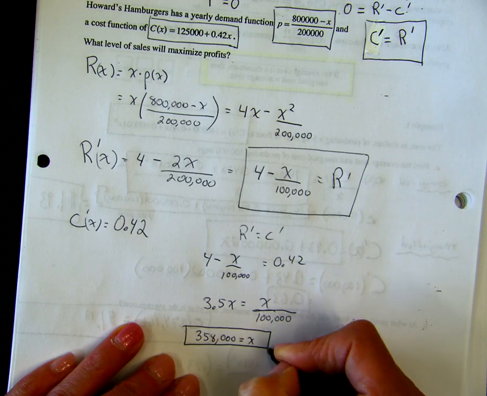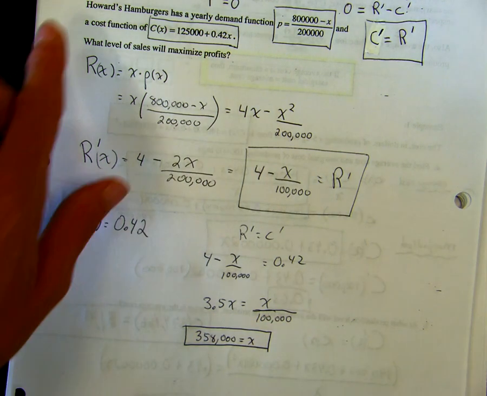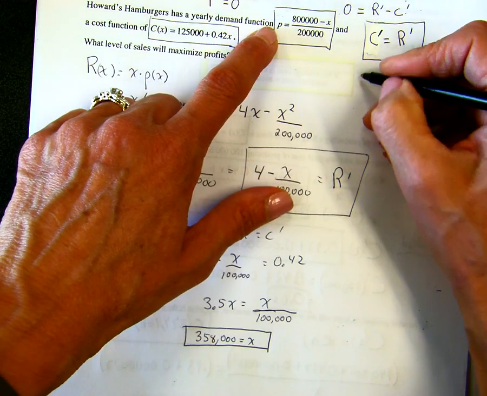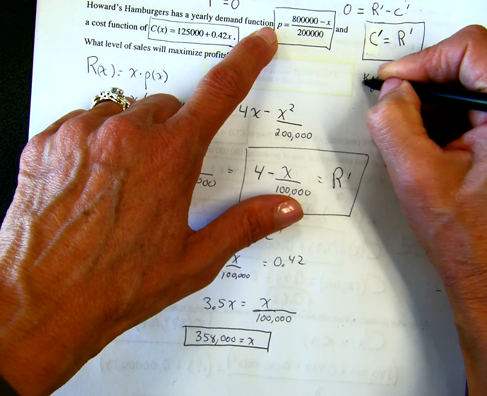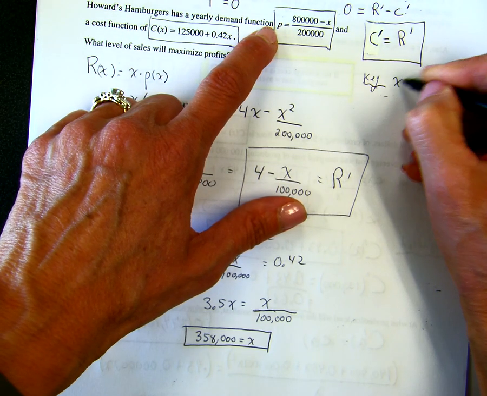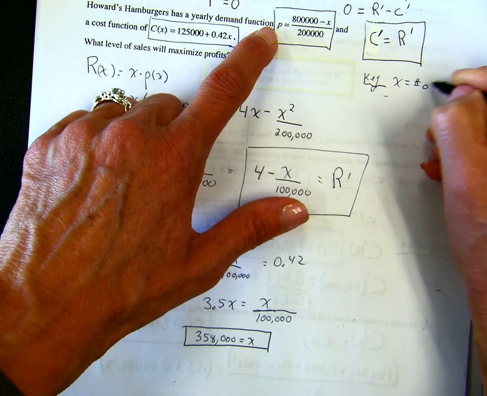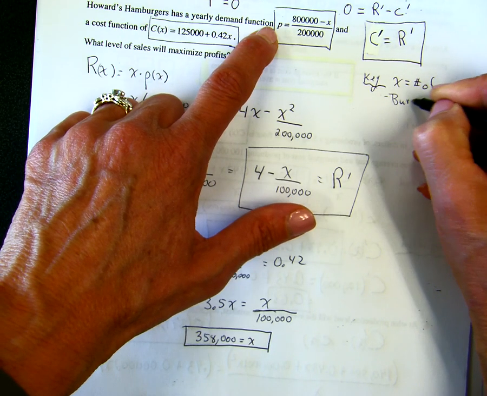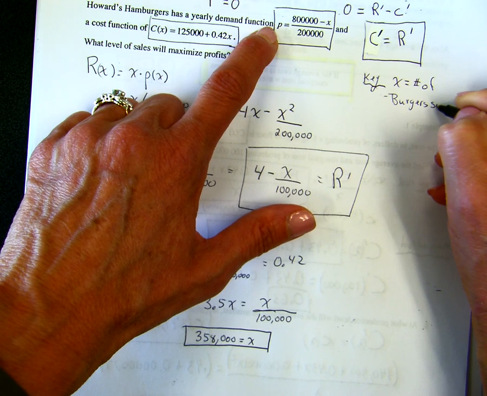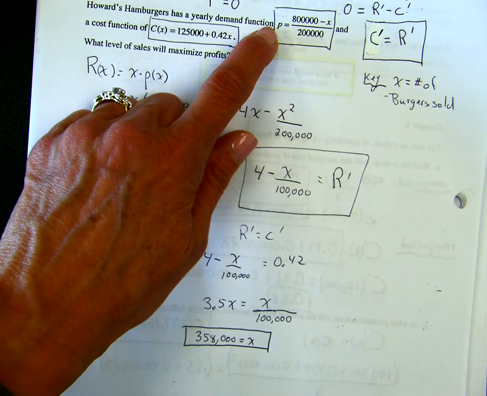Okay, what did that X represent? Well, here's our demand function. We probably should have set up a little key before we started, where X is equal to number of burgers sold. That's a lot of hamburgers.